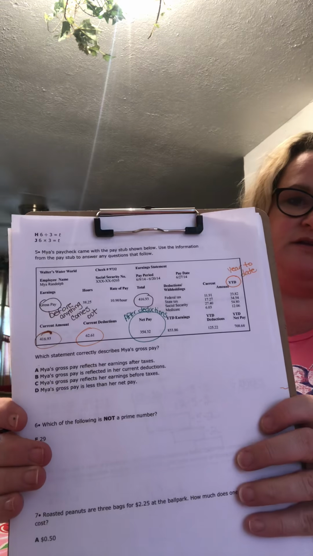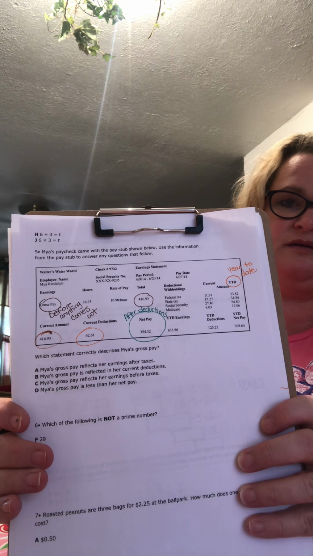After deductions is $354.32. Okay. Her year-to-date earnings, that's another year-to-date. I've got it in orange. It's $833.86. So that's how much money she's earned for the whole year.